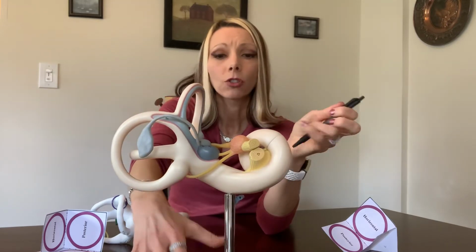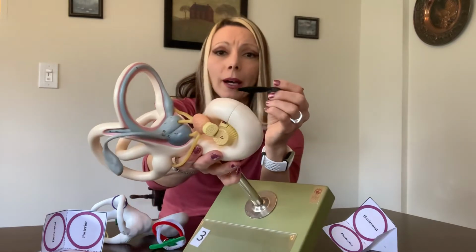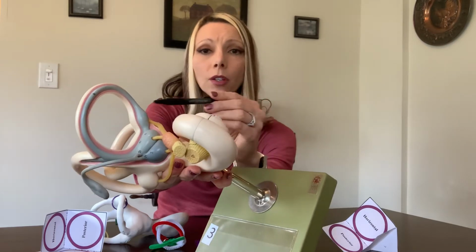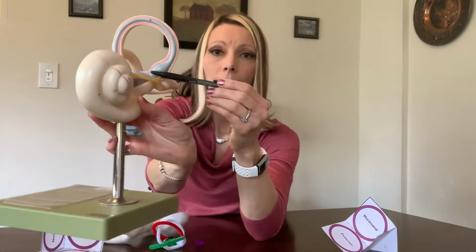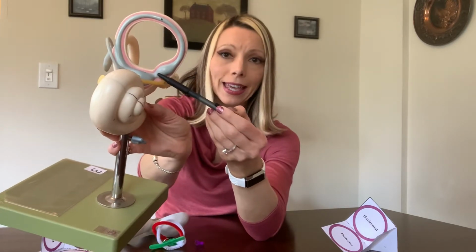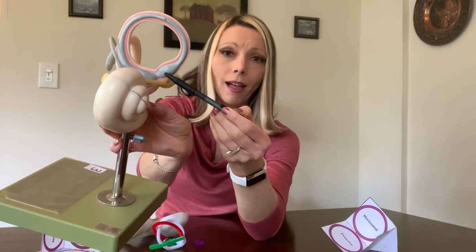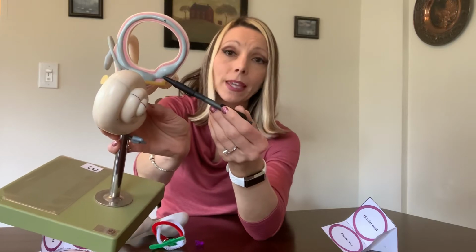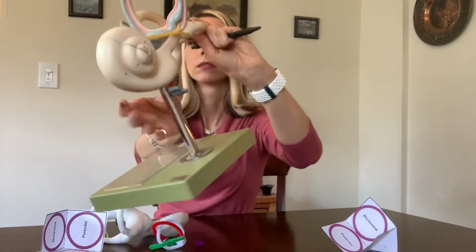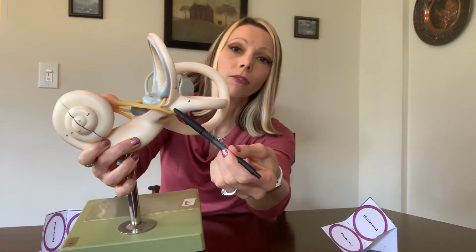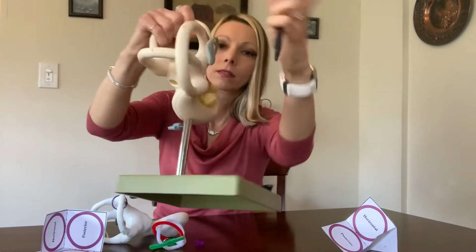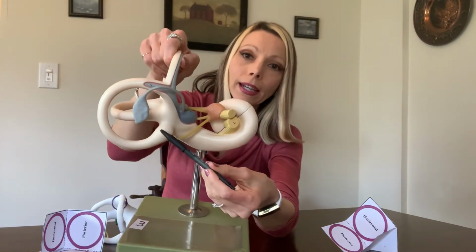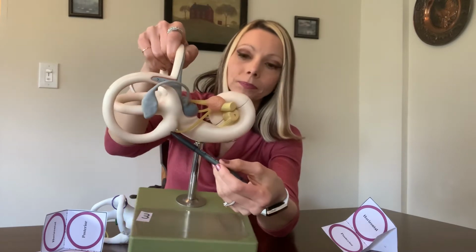The other key feature that we haven't talked about on this model is that for each of the semicircular canals, so this one being the anterior, there is this dilated end. Each canal has one dilated end, the ampulla, seen here for the anterior canal, seen here for the horizontal canal, and seen here for the posterior canal.